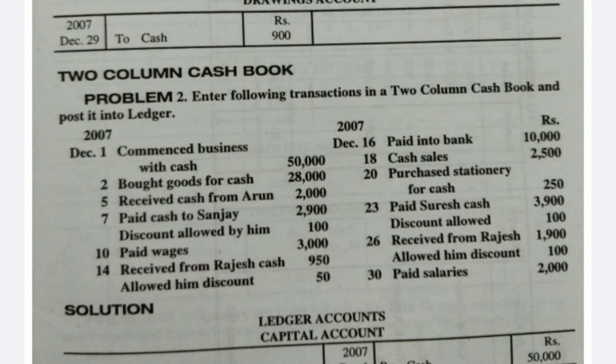Next one, received from Rajesh, allowed him discount. We are receiving from Rajesh 1900 and we are allowing him a discount of rupees 100. What we need to receive actually is 1900 plus 100, which comes to 2000, but we are receiving only 1900 and allowing him discount, which is an expenditure to us. So debit what comes in, that is cash 1900, and debit all expenses and losses, that is discount allowed account 100, to Rajesh account, credit the giver, 2000.